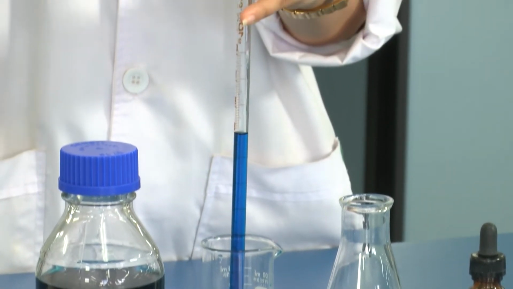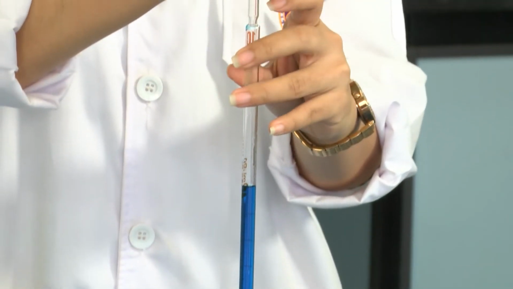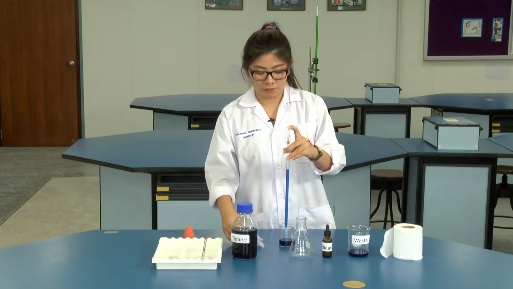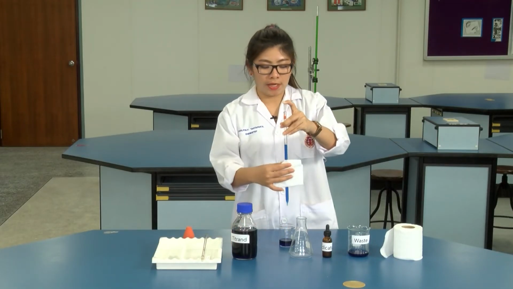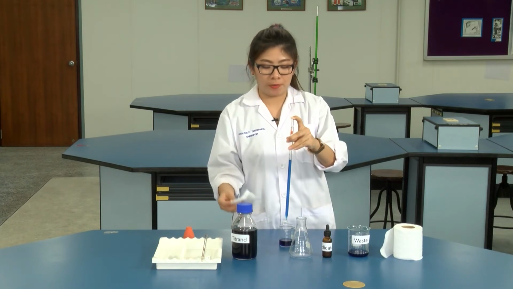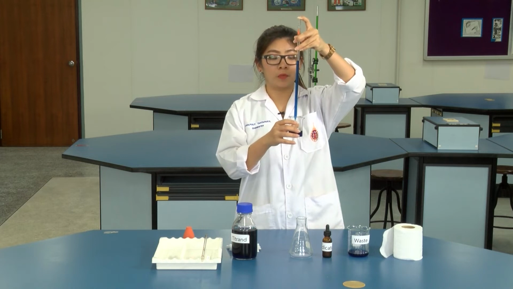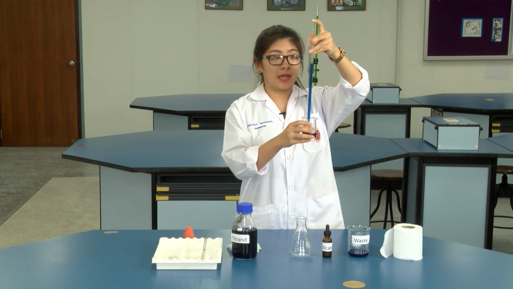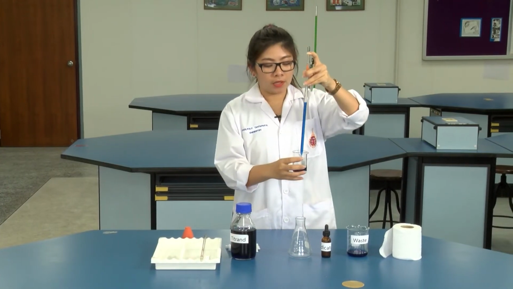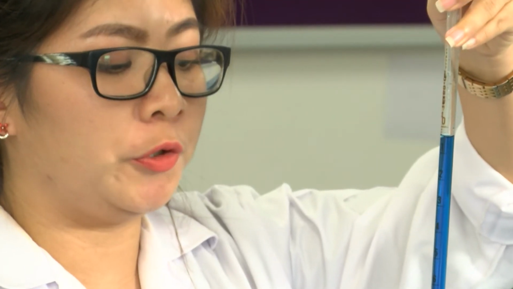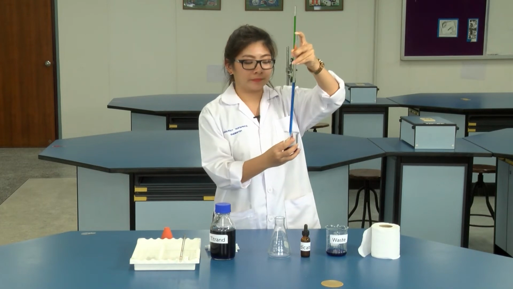Pipette the sample solution to over the required volume. Wipe the pipette with the tissue paper and then adjust the volume. Hold the pipette at your eye level. Be careful, the tip of the pipette should not touch the solution.